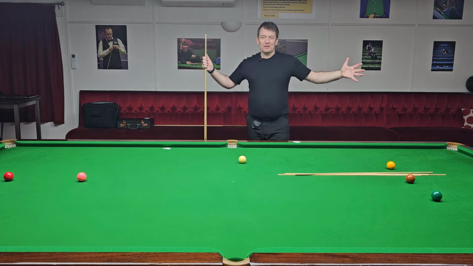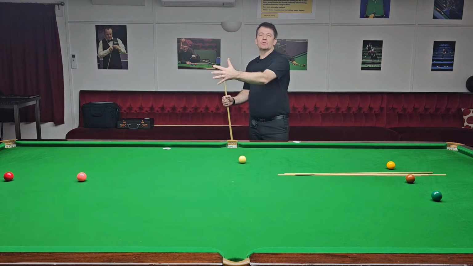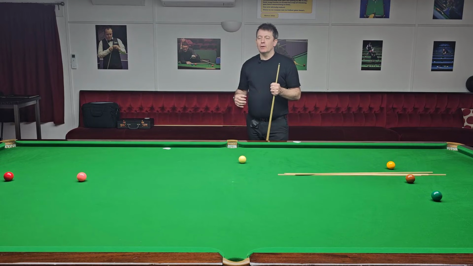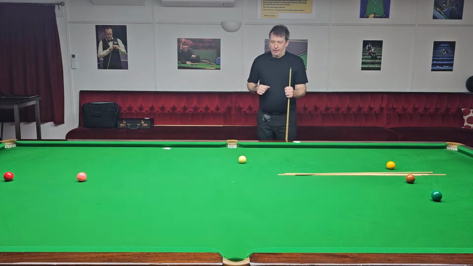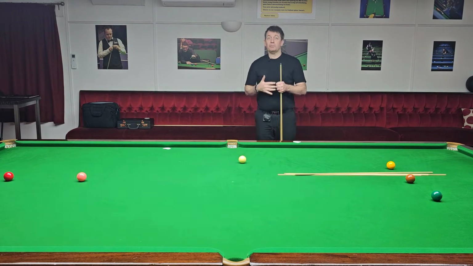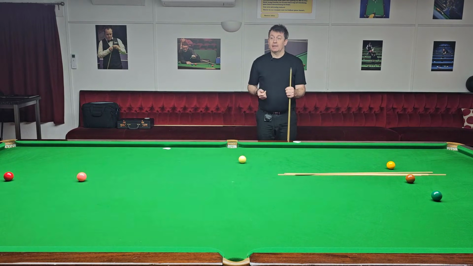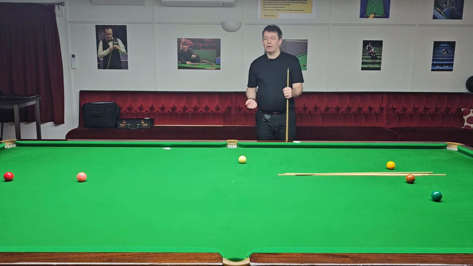What would Mark Williams do? And just drop it in with topspin if you can do. So when you're imagining that T top screw line, as a default you can say, well, if I played it top, would I get on a red? You might as well just play that, because that's guaranteed cue ball path.